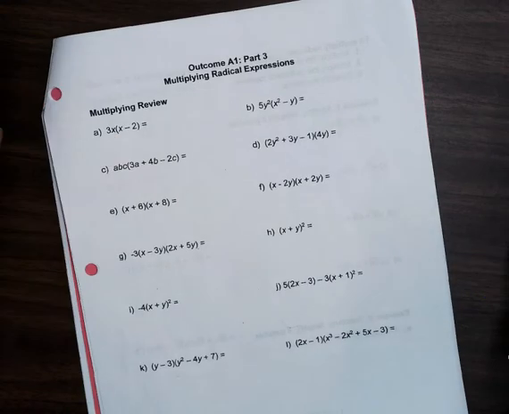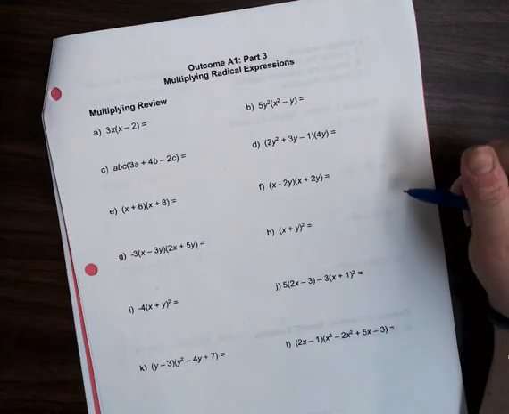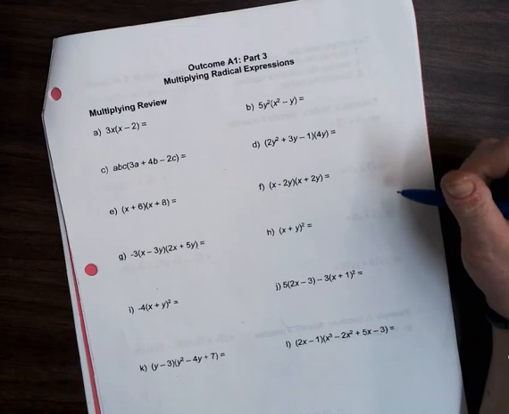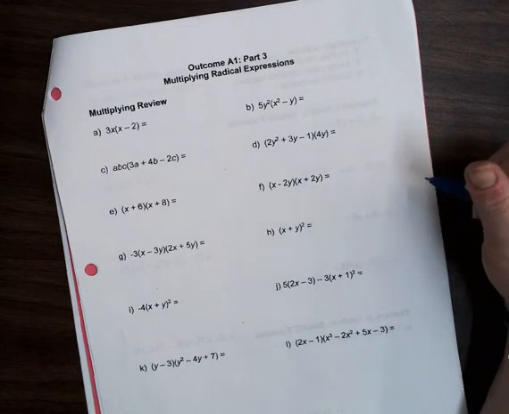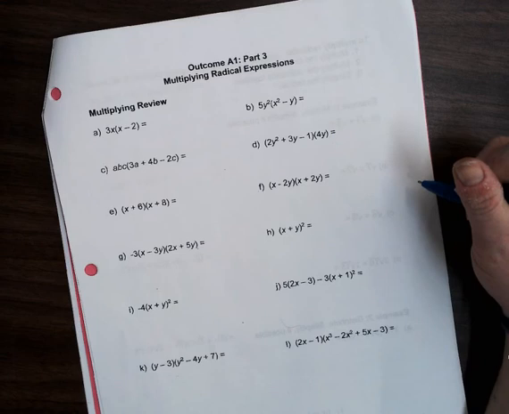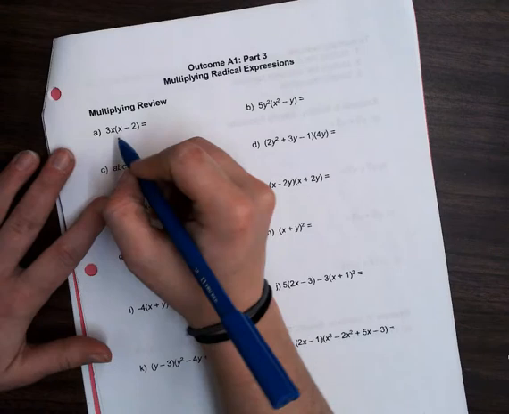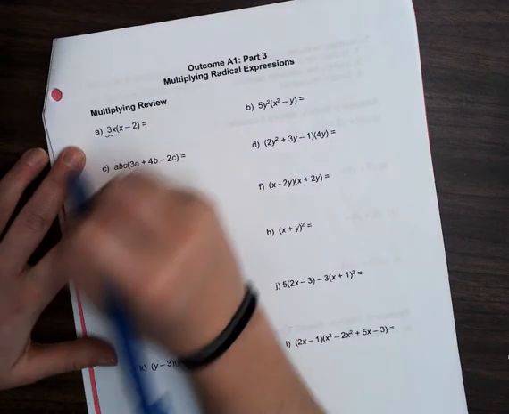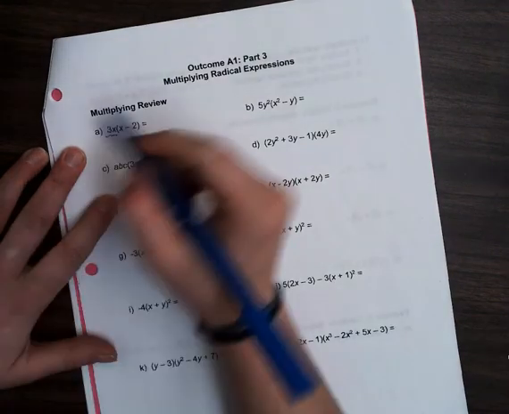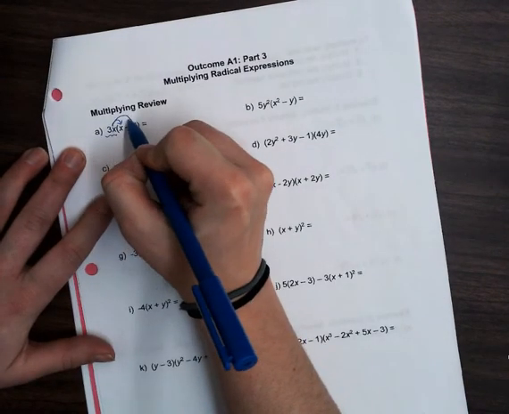All right, so we're going to do a review of how we multiply polynomials, and then afterwards we're going to talk about multiplying radical expressions. So if you recall from grade 10, when you are multiplying polynomials, you must make sure you distribute any term in front of a bracket into each term inside the brackets.